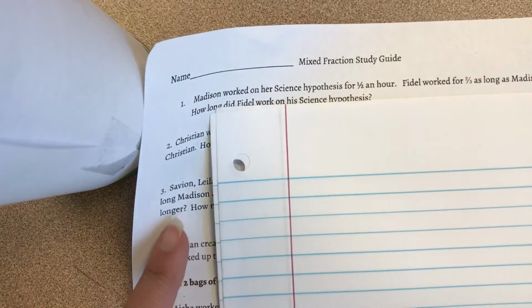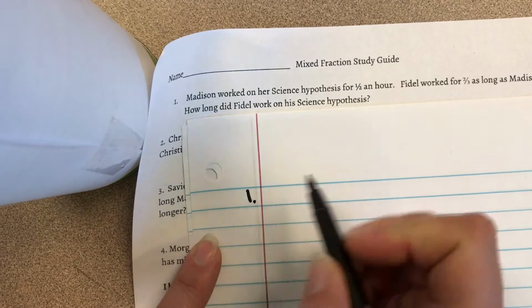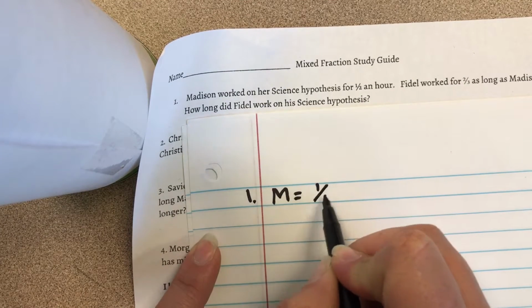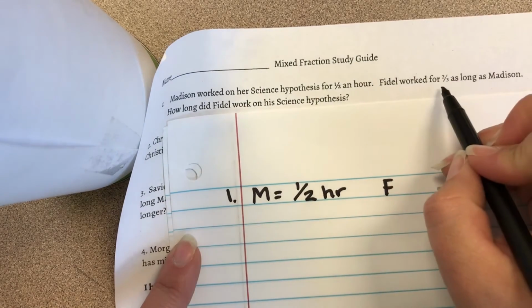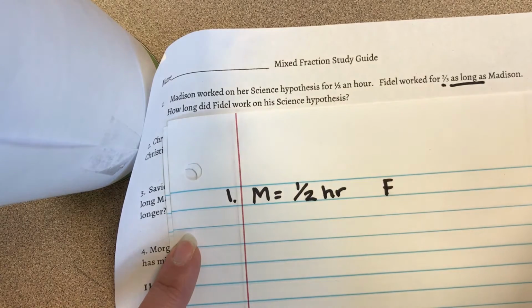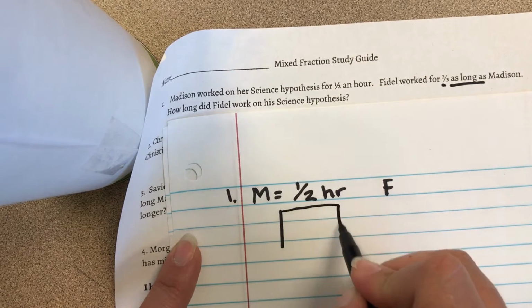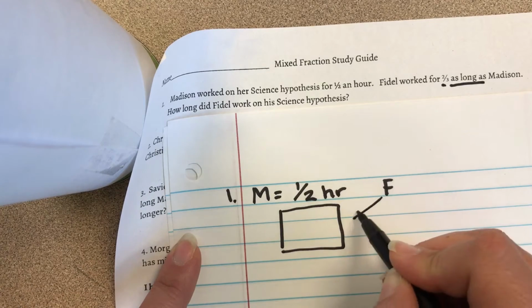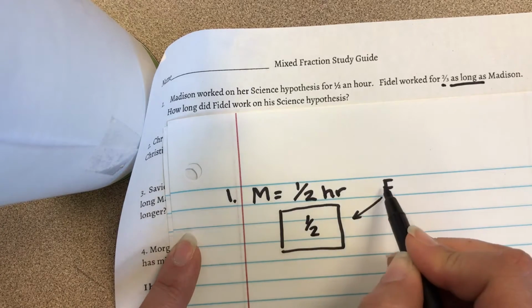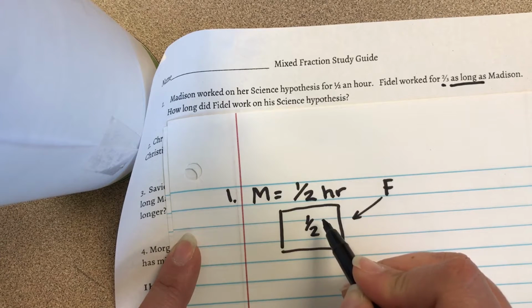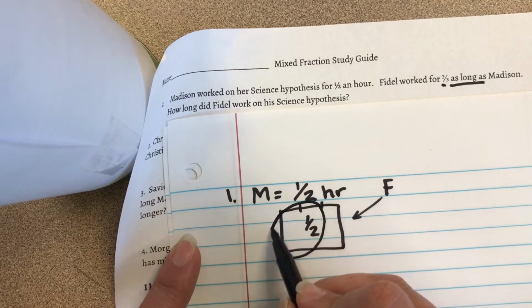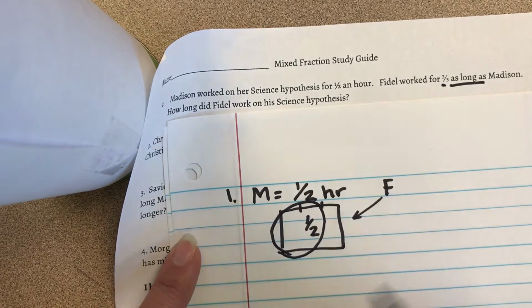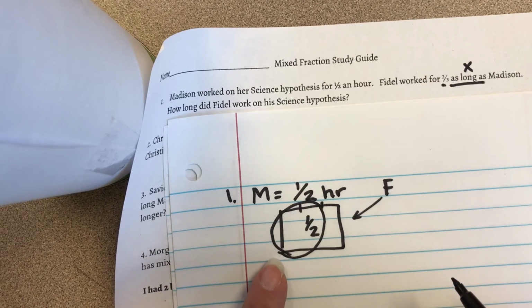So Madison worked on her science hypothesis for half an hour. Fidel worked for 2/3 as long as Madison. So here's Madison, it was half an hour, and Fidel worked 2/3 as long as. That means if I were to break it up in two parts, Fidel worked for part of what Madison worked. "As long as" is a clue for multiplication, and it means you're taking a part.